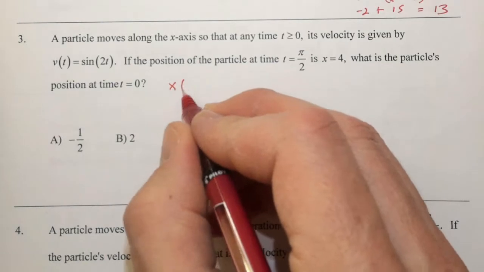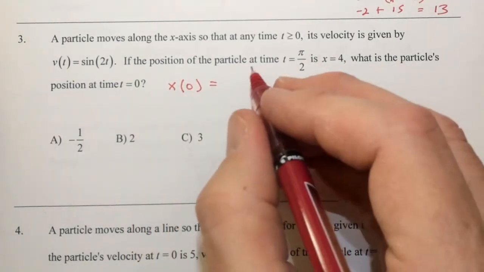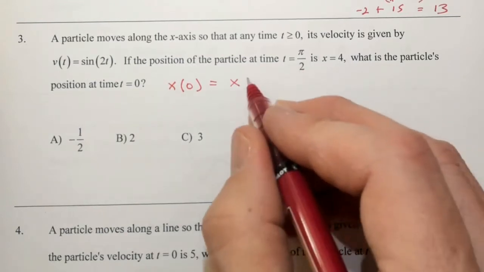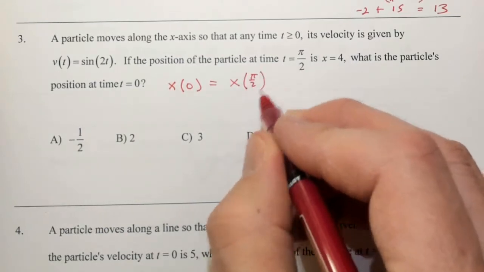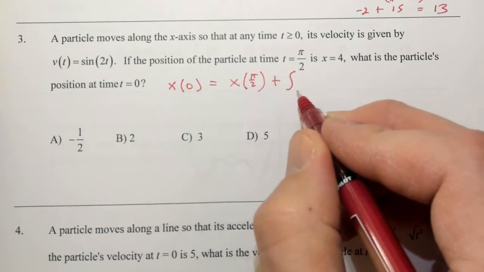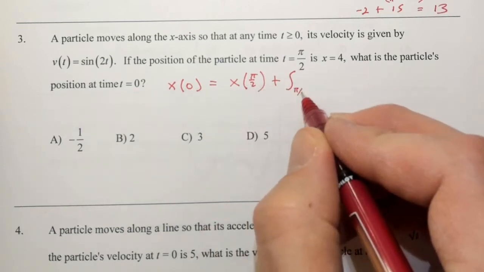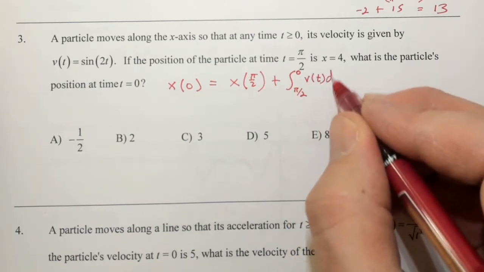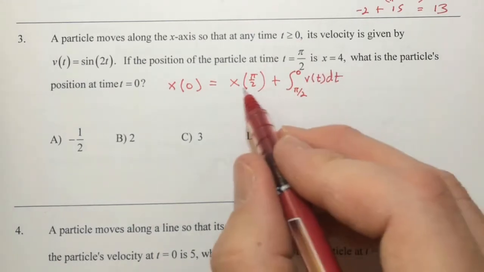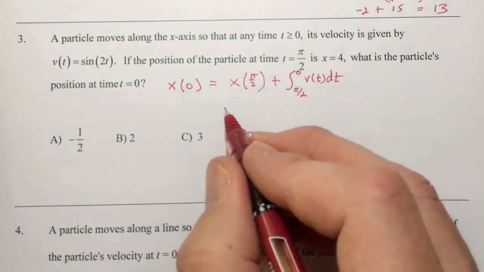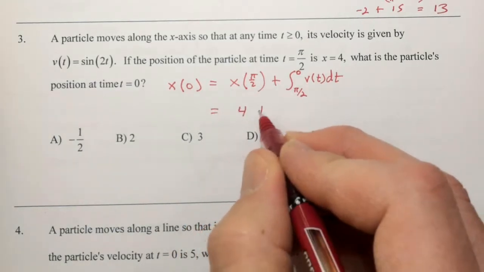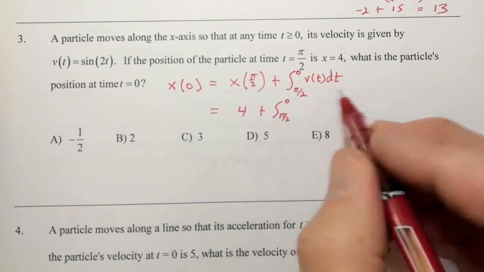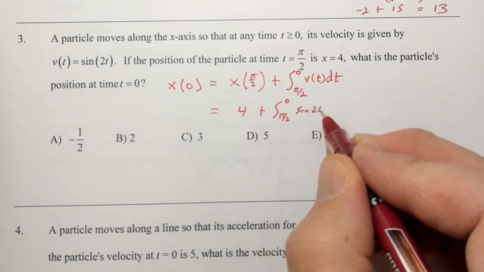So x of 0 is equal to x of our initial condition, which we know to be at t equals pi over 2, plus the integral from what we know, pi over 2, to what we're trying to find, 0, of our velocity function. Now, x of pi over 2, we're told, is 4. So we have 4 plus the integral from pi over 2 to 0 of sine of 2t dt.